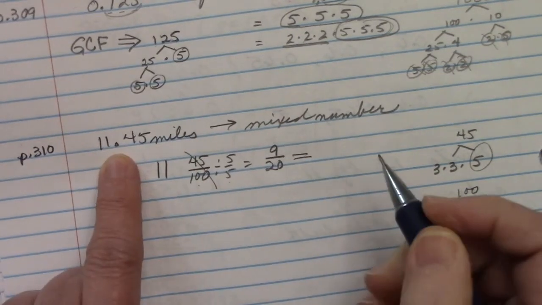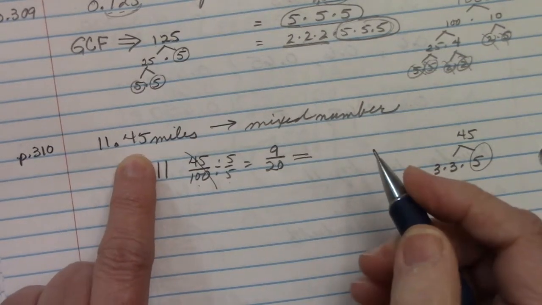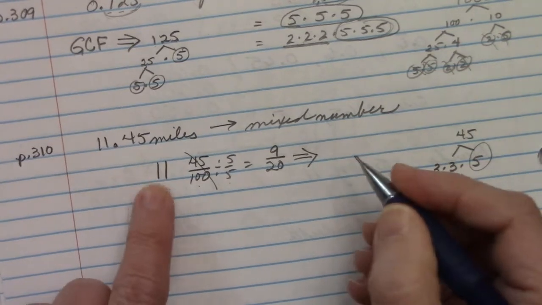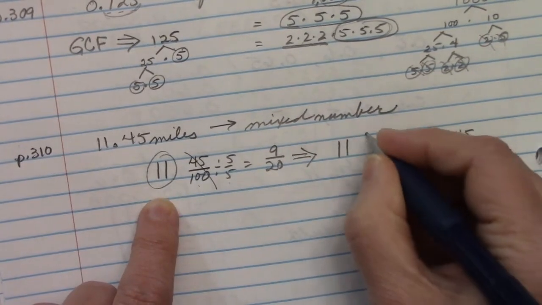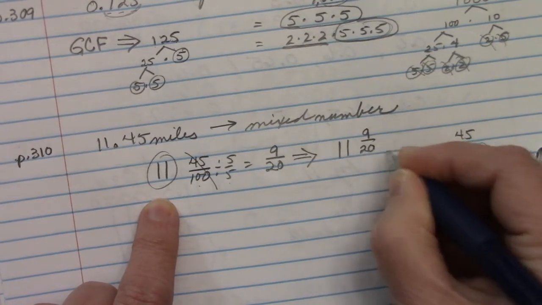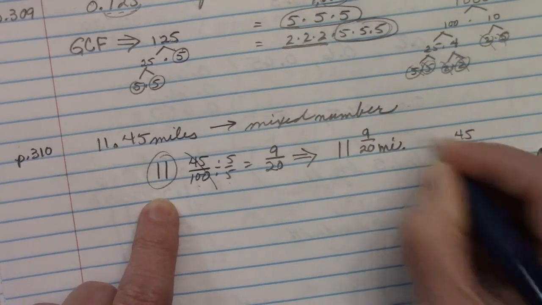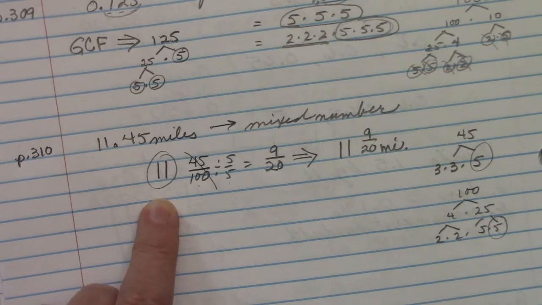So changing 11 and 45 hundredths of a mile to a mixed number, we cannot forget the 11. It will be 11 and 9 twentieths of a mile. And that's how that one works.